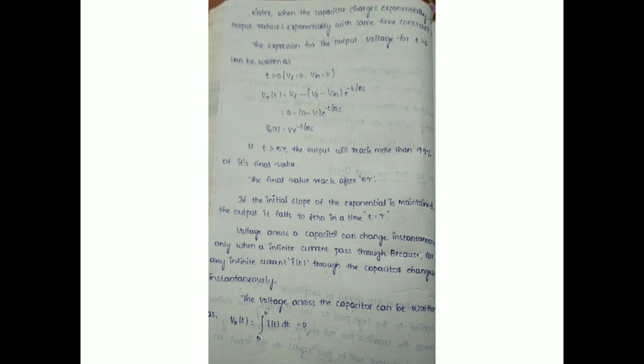At that condition we have to observe the input: Vf is equal to 0, that is, the forward voltage is equal to 0, and Vin is equal to V. We are applying the input signal as a V voltage. By putting these values into the final expression for the high pass filter output signal, Vout is equal to Vf minus (Vf minus Vi) e power minus t by RC. That gives Vout equal to V e power minus t by RC.